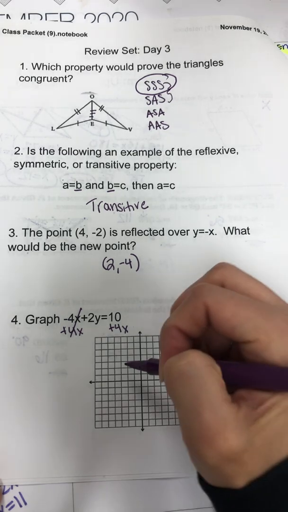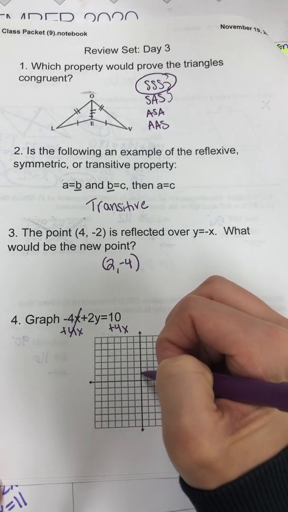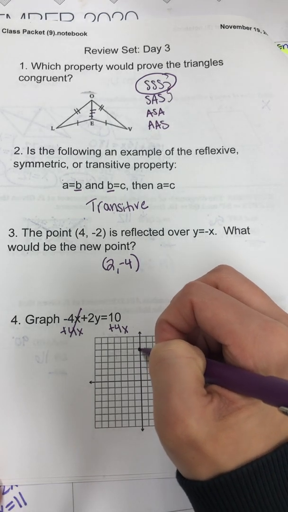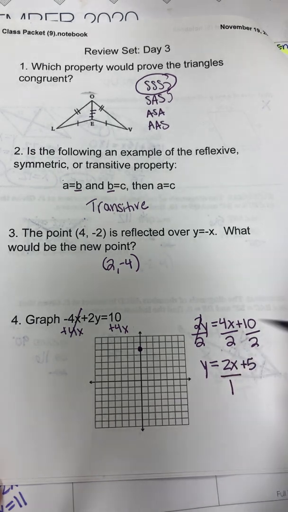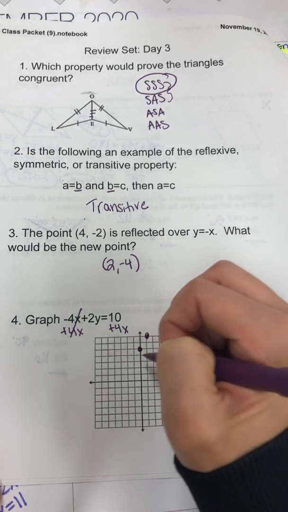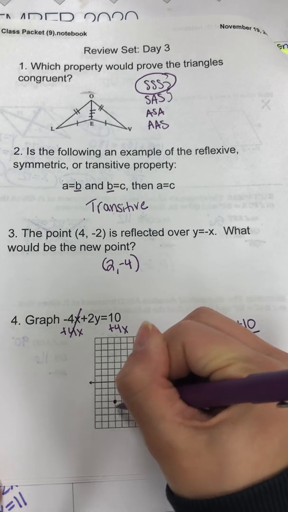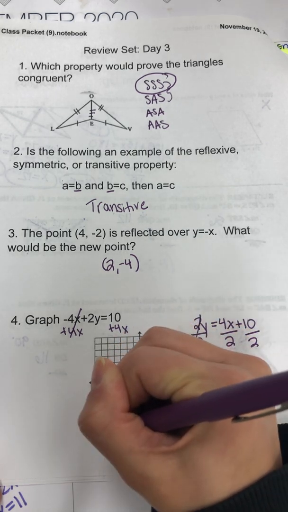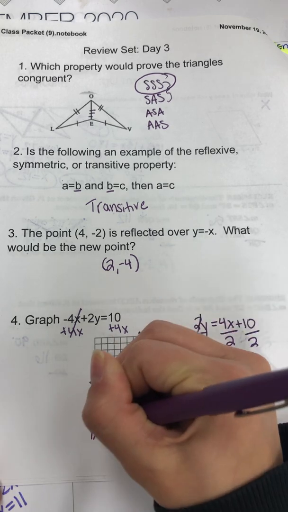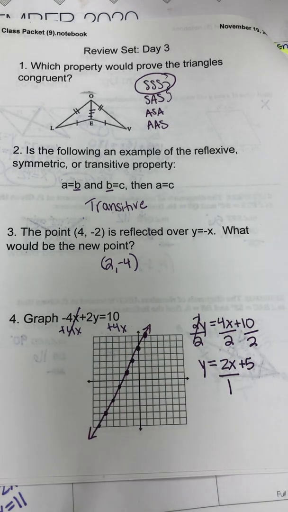So now that it's in the correct form, your starting point is going to be at positive 5. 1, 2, 3, 4, 5. And then your slope is positive 2 over 1, so up 2 to the right 1. Or I can go down 2 to the left 1 in order to fit more points. But you always have to start by going up to the right, and then you can go backwards and fit more points just to make sure your line is going in the right direction.